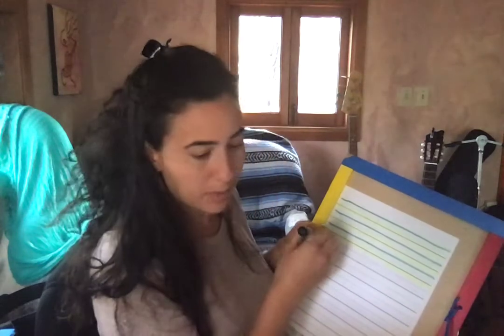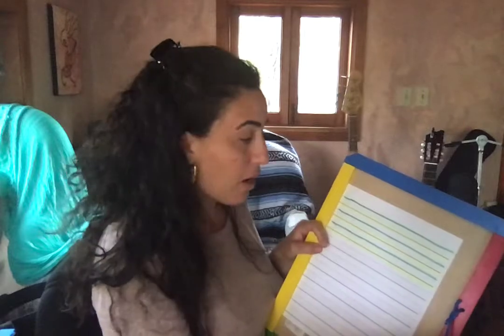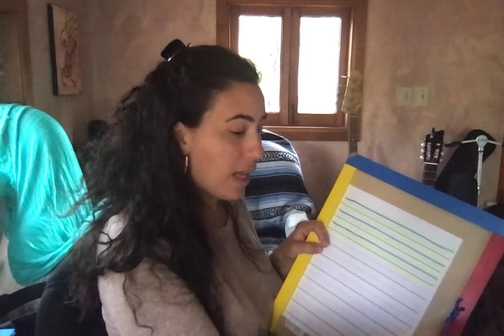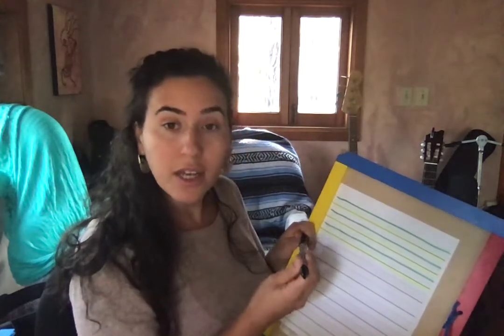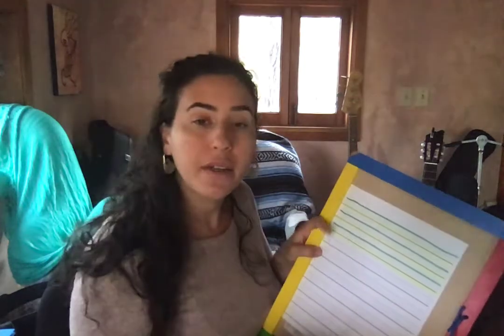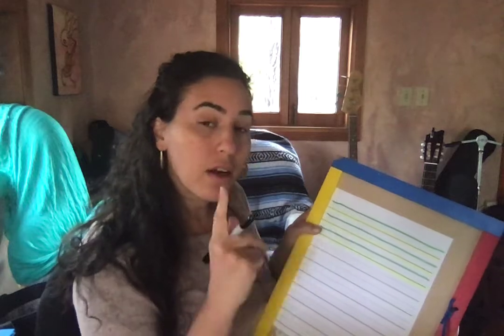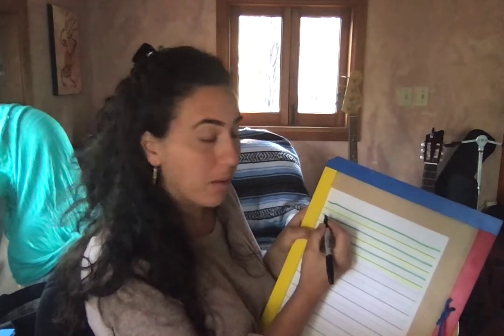Great job. From here, now I want to say, all right, let's start to write our size 1 letters. Let's practice that. All our size 1 letters touch the top, the green line, and the bottom, the yellow line. So let's do our capitals and make sure all our capital letters are size 1 and touch the top, green line, and the bottom yellow line.